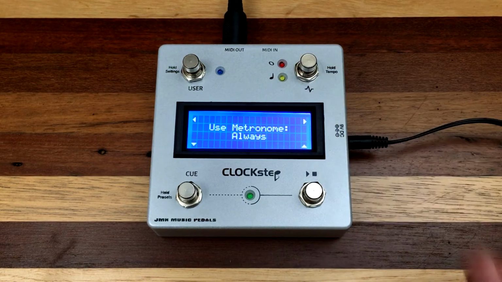Use metronome governs when the metronome will play and when it won't. The default is always. If the clock is running or the transport is started, then the metronome is also playing. Setting it to never will disable the metronome for this preset only. Clock only means when the clock is running but the transport is stopped, then you'll hear the metronome. When the transport starts, the metronome stops. Cue in only means that the metronome will only play during the cue in phase.